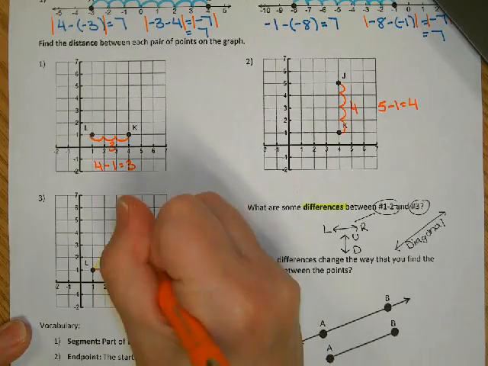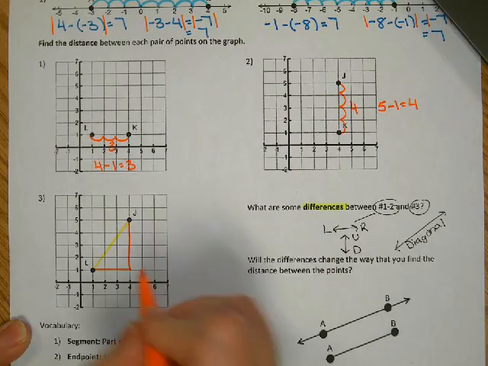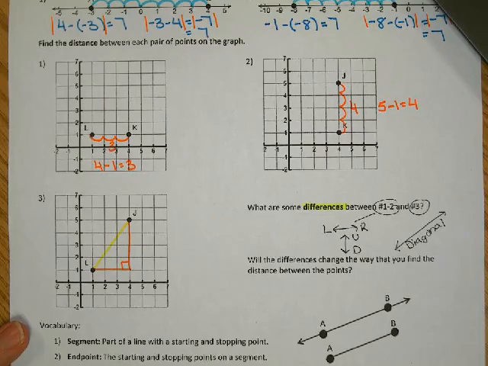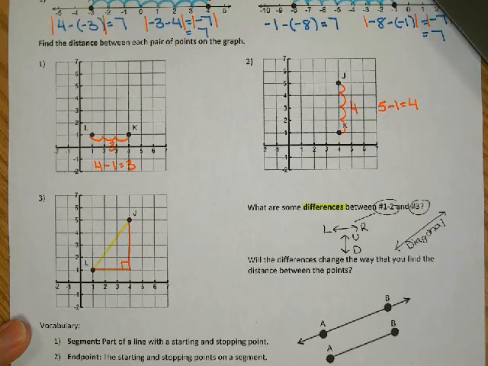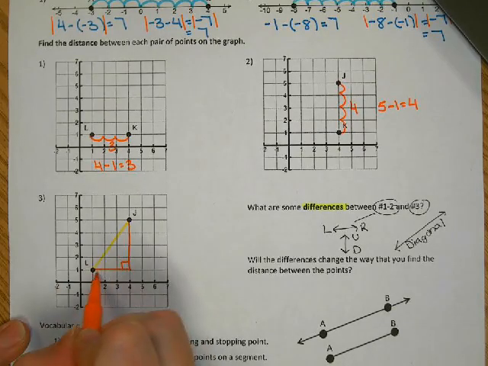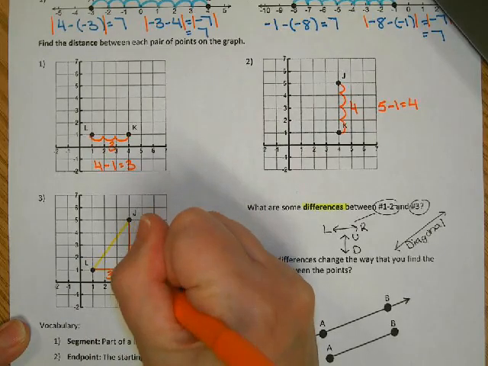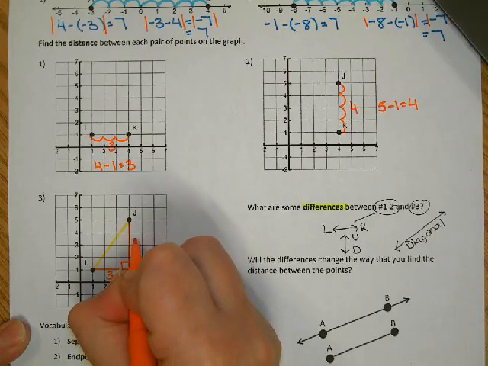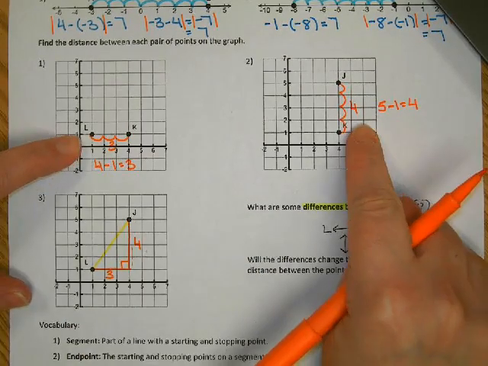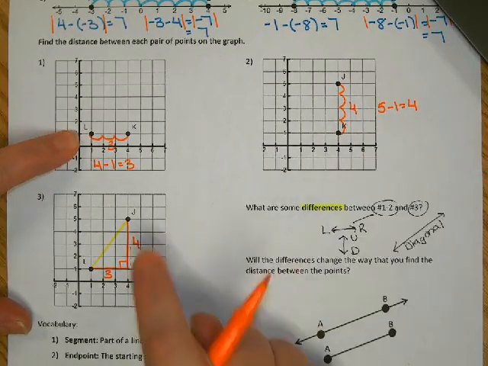And then we can move up. And here we have a right triangle. How long was this side on our triangle? 3. How long is this side, up and down? 4. So it's these two. We took these two and put them here.